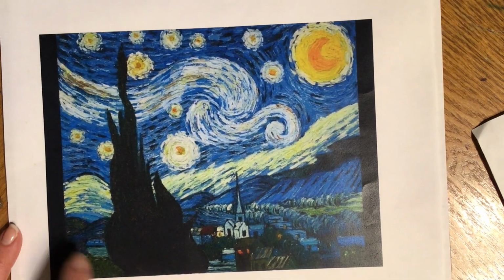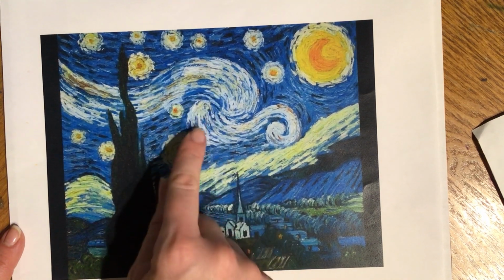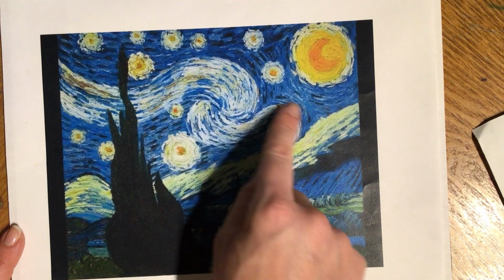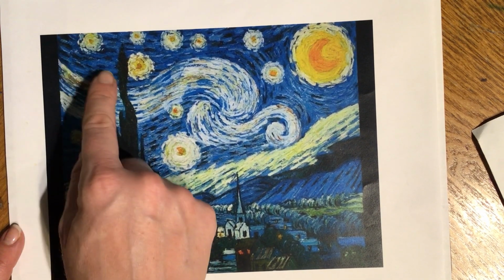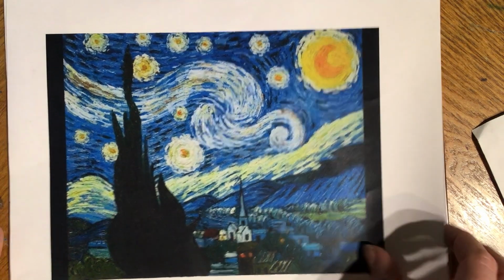Simple landscape. This is a famous artist, Vincent van Gogh, Starry Night. He uses a lot of little tiny lines all over the place. Colors all over as well. Some of the lines just are short and little curves. Others are more of a circular motion. Some are more straight.